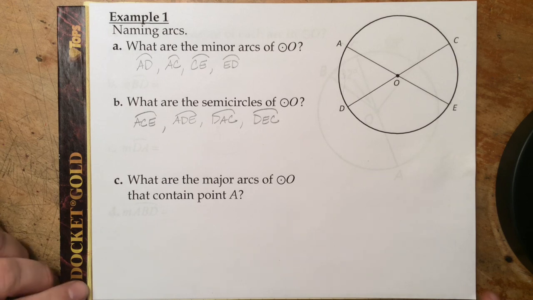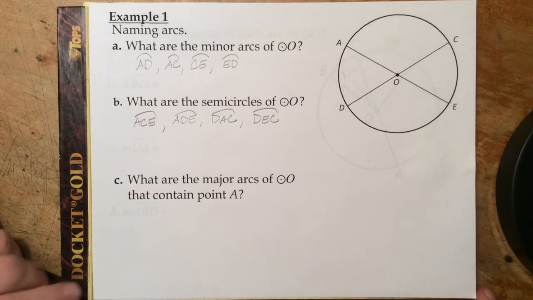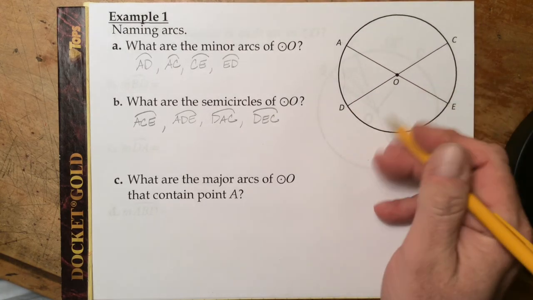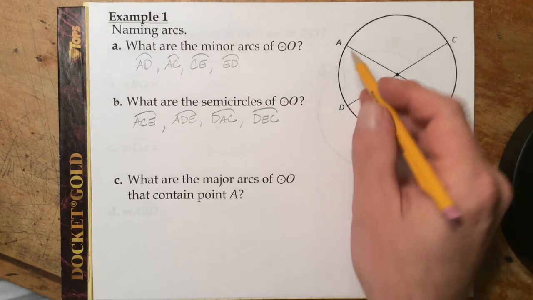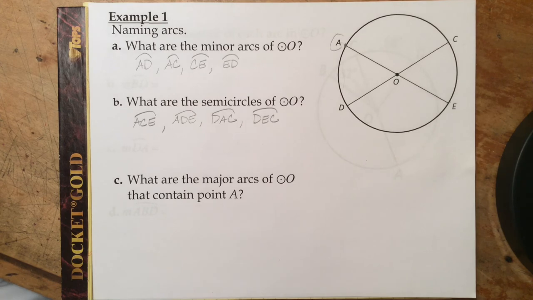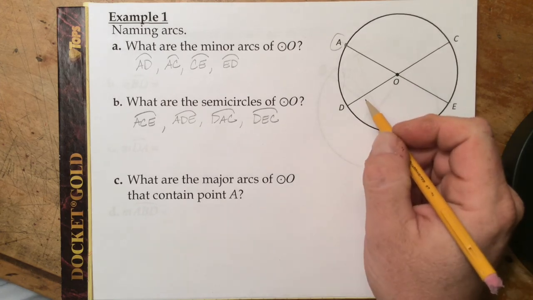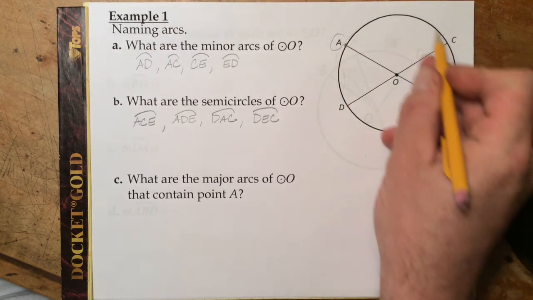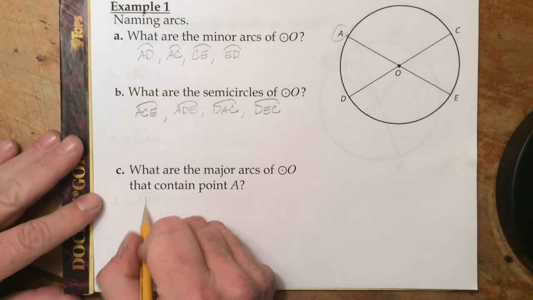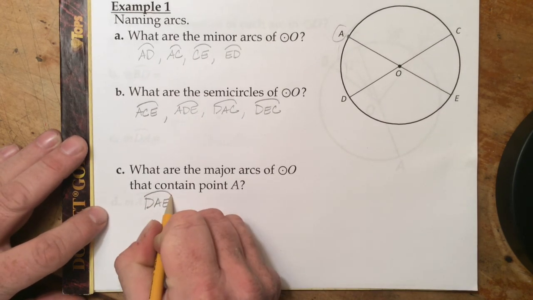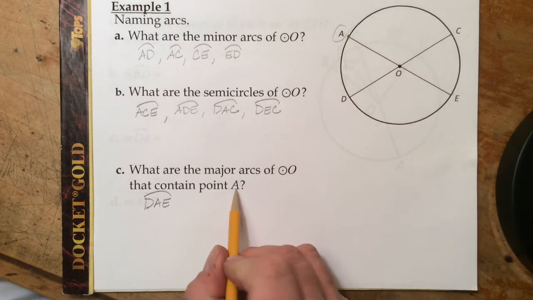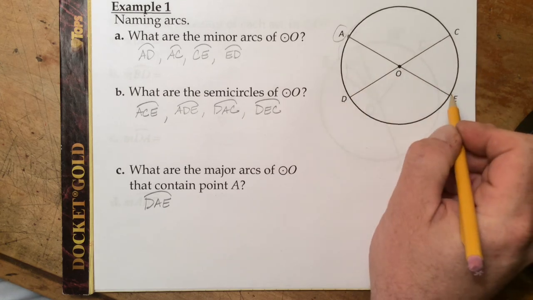Part C, what are the major arcs of circle O that contain point A? So we want to name all the major arcs that are greater than 180 degrees that contain this point right here. One of those arcs is major arc DAE. DAE, this big one right here. Notice that A is the point that they're interested in being in there, in between the 2 endpoints of the major arc. Is there another major arc where A is in between?